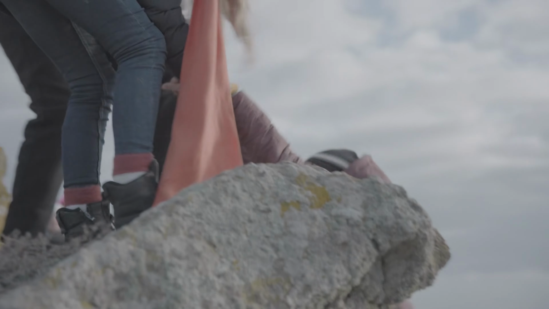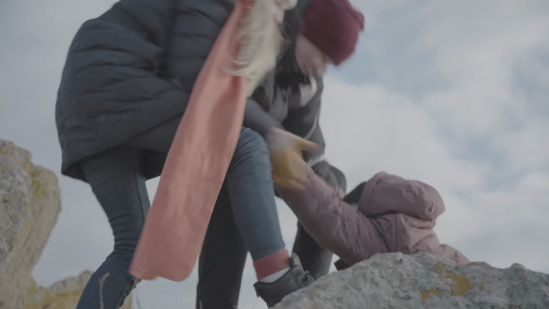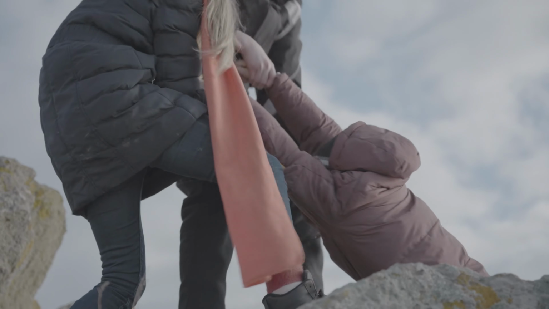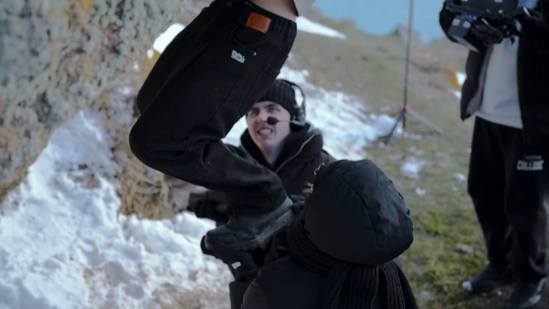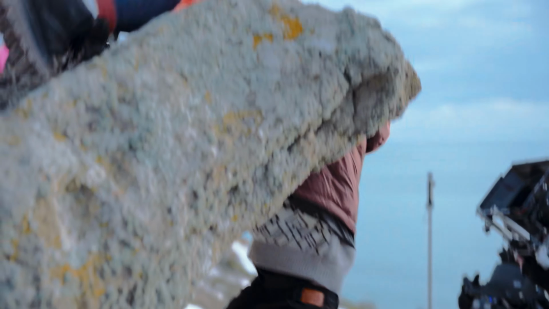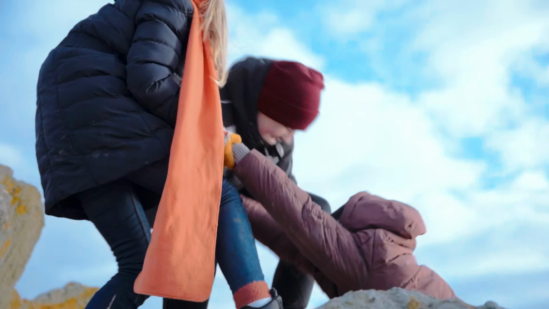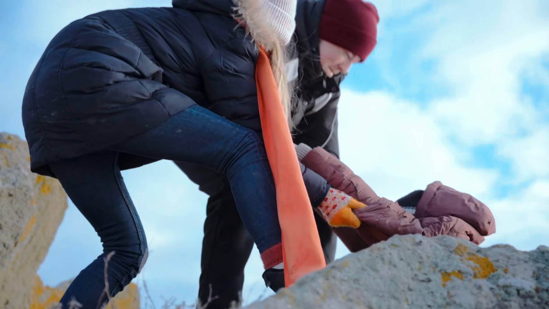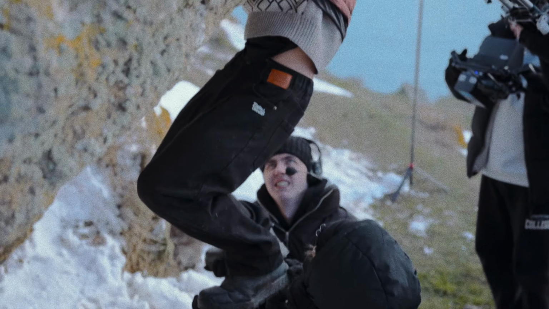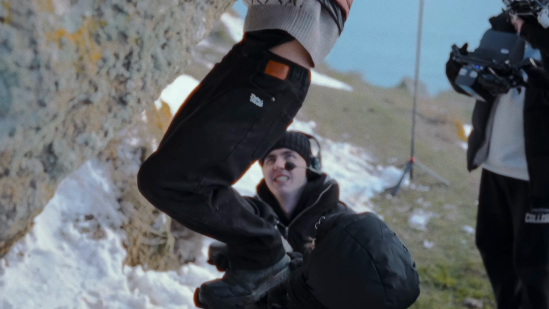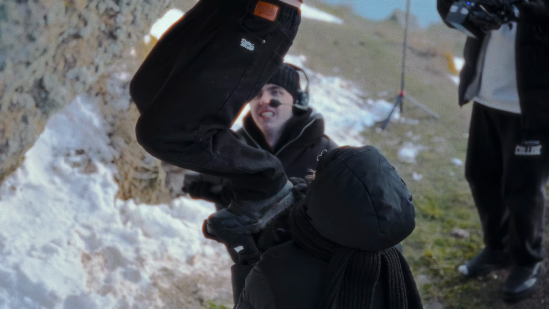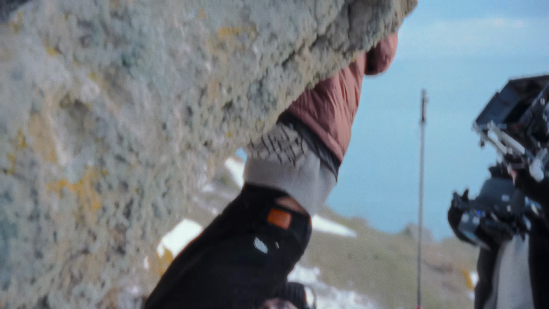Today we're diving deep into something that's been blowing up in the color grading world, Dehancer. If you've ever wanted your digital footage to look like real film, not just a LUT slapped on top, but actual film emulation with grain, halation, bloom, and that organic texture, this is for you.